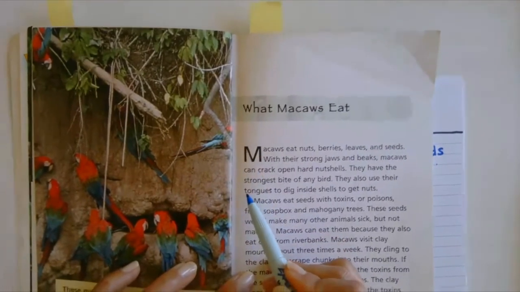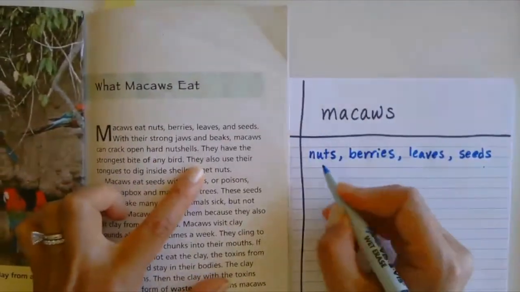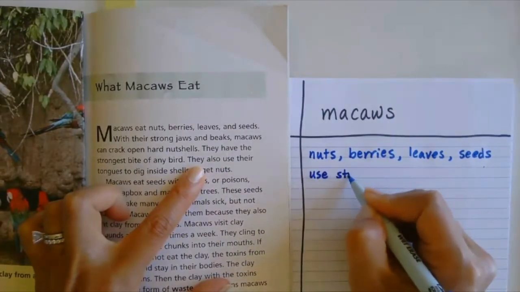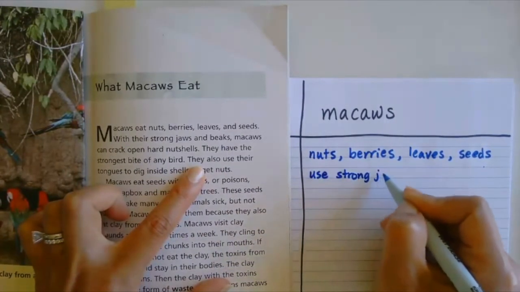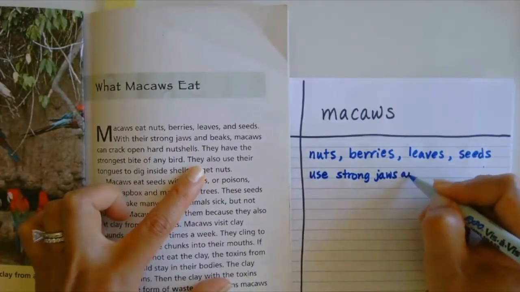From just reading the first paragraph, I am seeing that they use their strong jaws. So I'm going to just write use strong jaws and beaks.